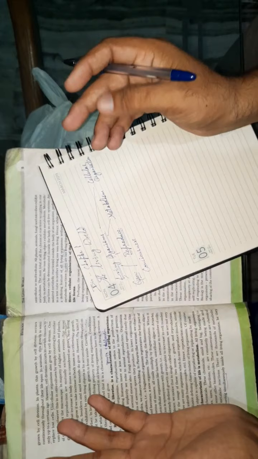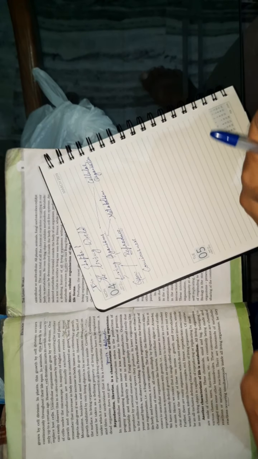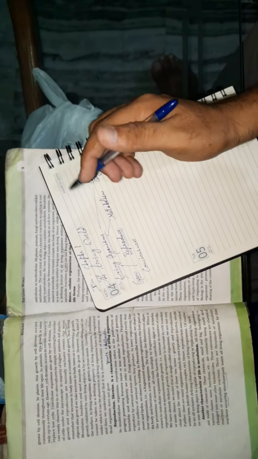Every path they can follow. They can go for asexual reproduction, sexual reproduction, binary fission, or multiple fission. For example, in the case of planaria, a flatworm, regeneration is there. Whenever the organism is cut into two parts, the two separate parts also grow. We have seen all these things.